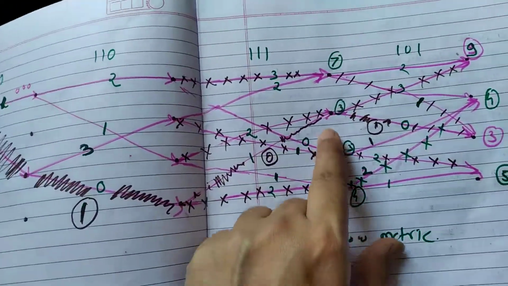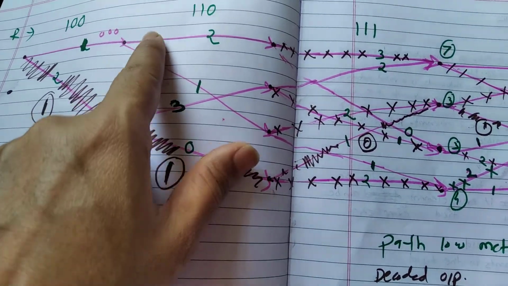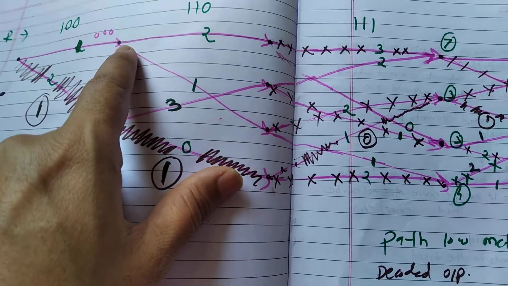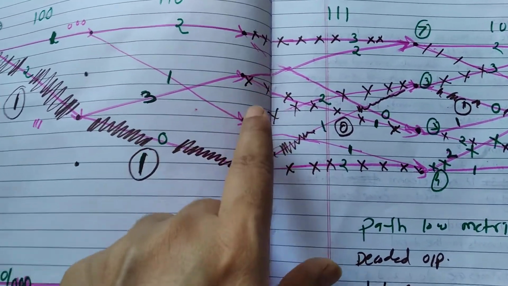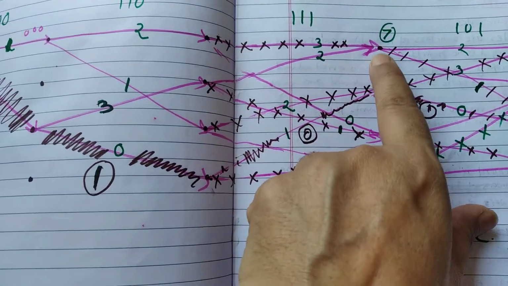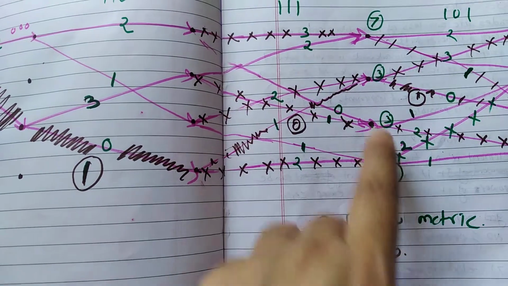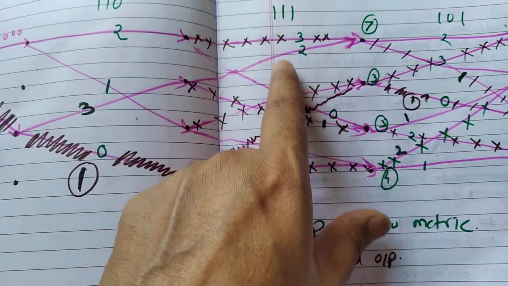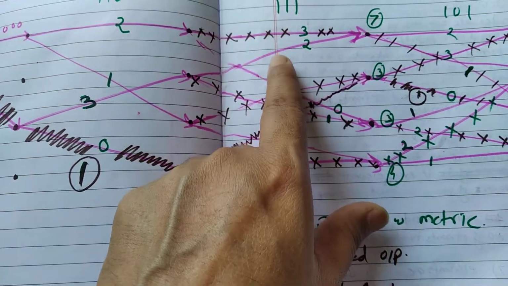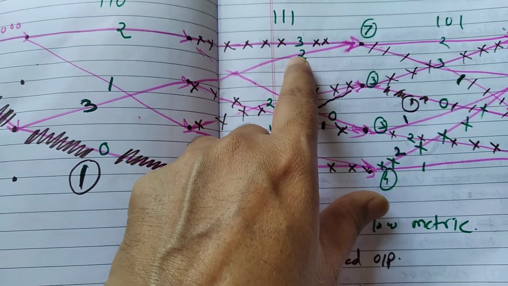Up to this point there is only a single branch coming at each point. But when you come to this stage, there are 2 lines coming at each point. At that time you have to compare the Hamming distances of the 2 branches. Here the Hamming distance is 3, here the Hamming distance is 2.